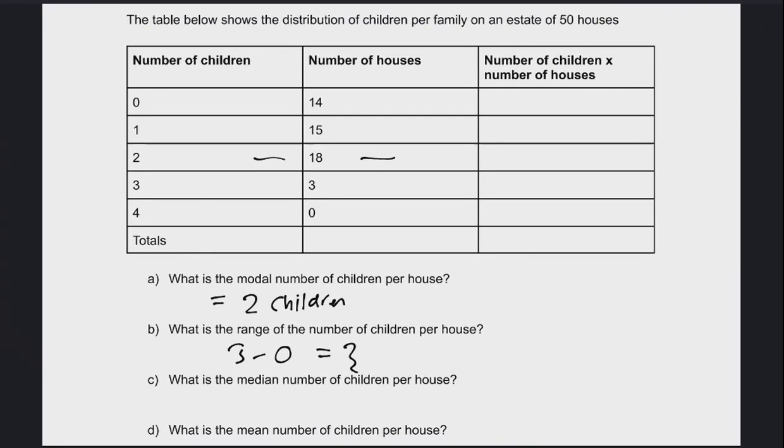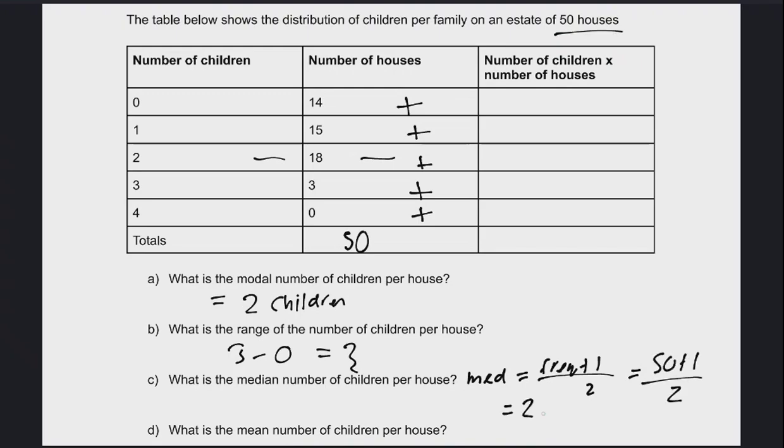The median number of children per house. So the median, remember, we're going to have to calculate that by doing the frequency plus 1 divided by 2. So how do we get the frequency? Well, the frequency is just the sum of all of these values. You add up all of these, you get 50. It's also given to you in the question, 50 houses. So 50 plus 1 divided by 2, that is going to be 25.5.